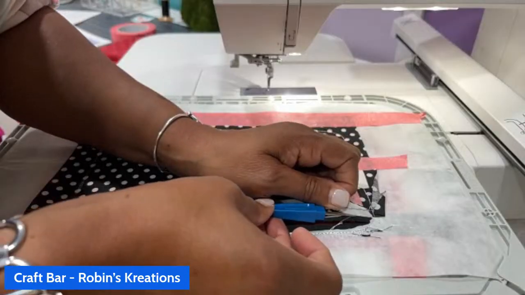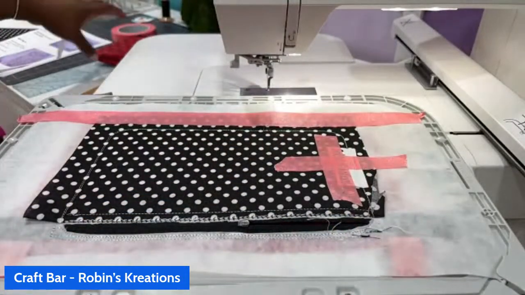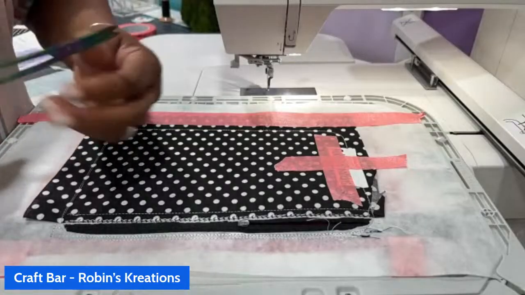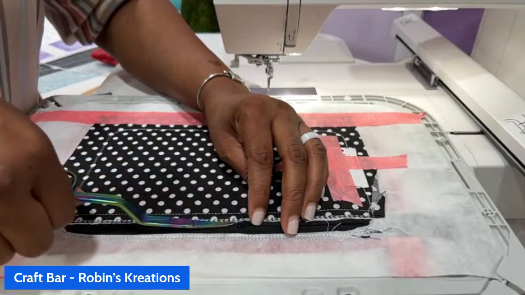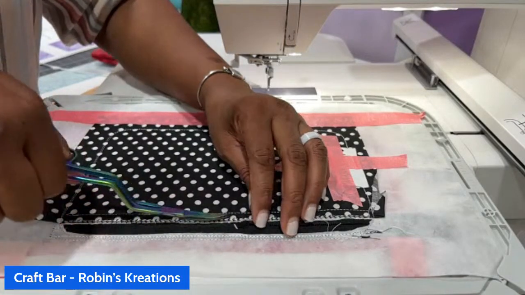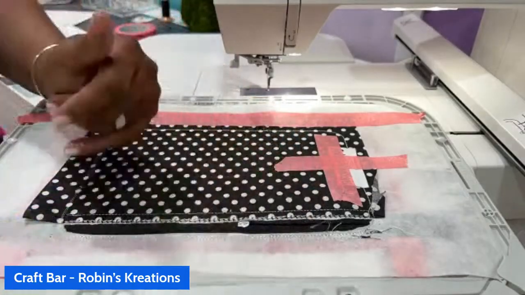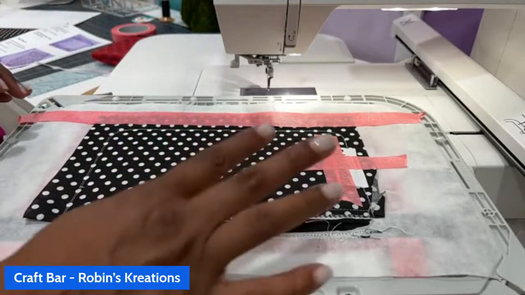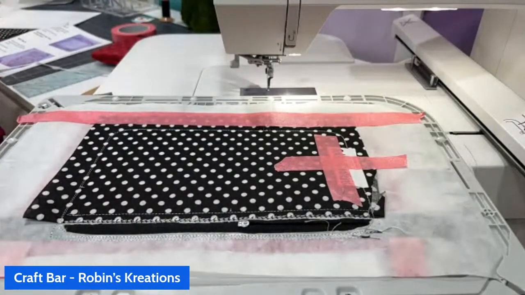And I just don't want to cut my stitches and ruin this beautiful pouch. So right here, when I got close to the zipper, I need to remove some more stabilizer. Okay, so that's all stitched up.